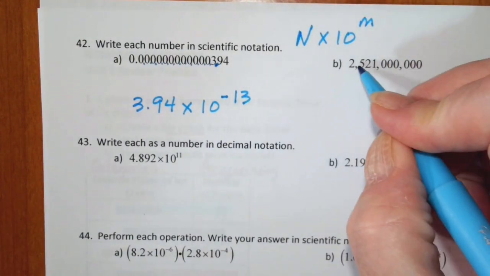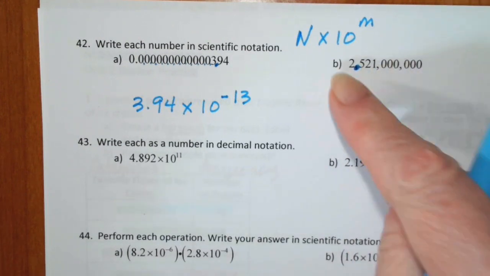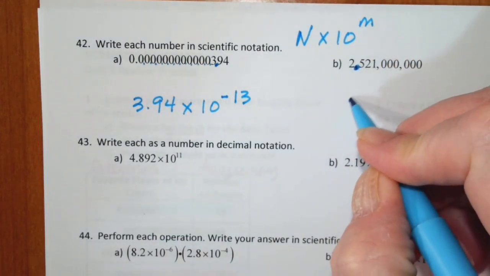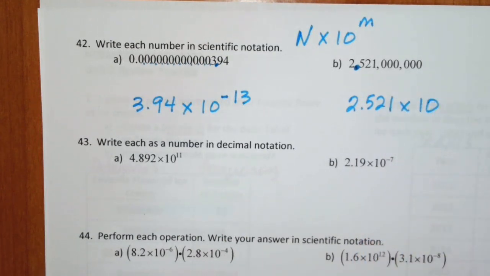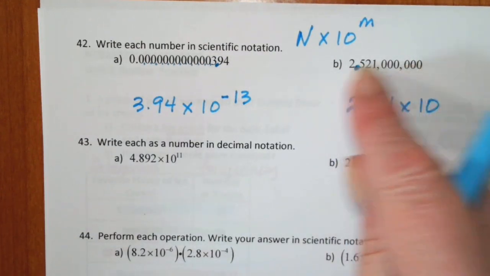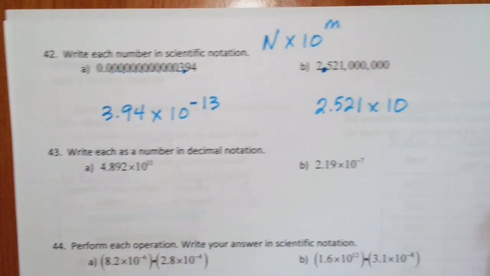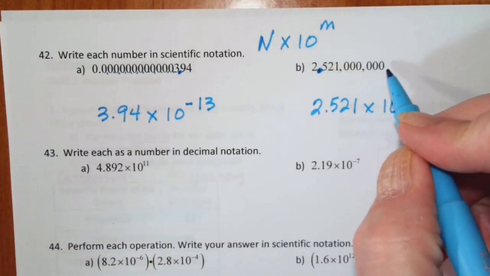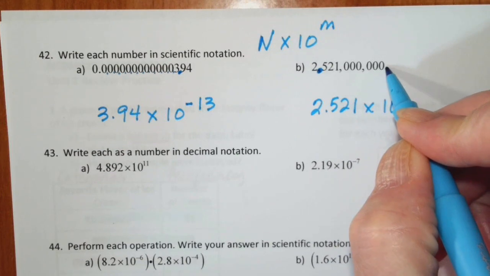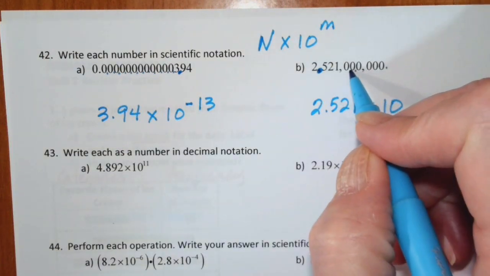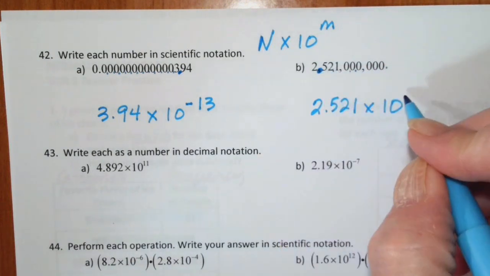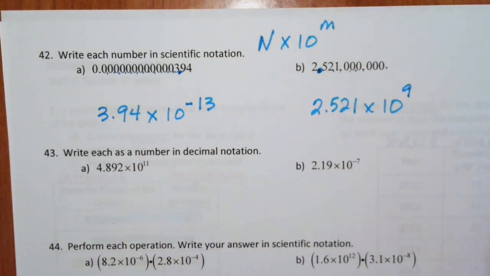Okay, here I want my decimal right here, so there is one digit to the left. So this is going to be 2.521 times 10 to some power. This number is much larger than 1, so I just have to figure out how many places I moved it, and it's going to be positive. So 1, 2, 3, 4, 5, 6, 7, 8, 9. 10 to the 9th.